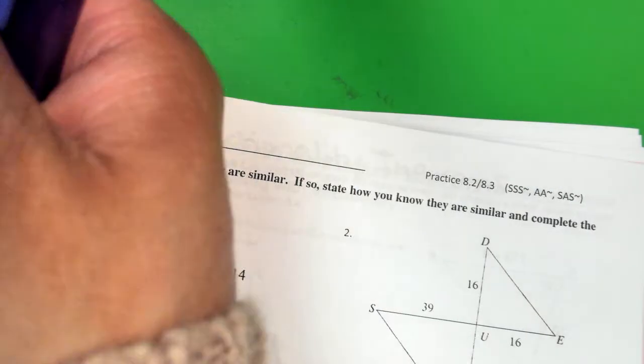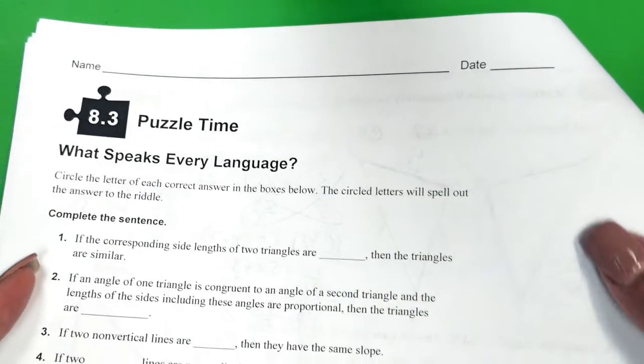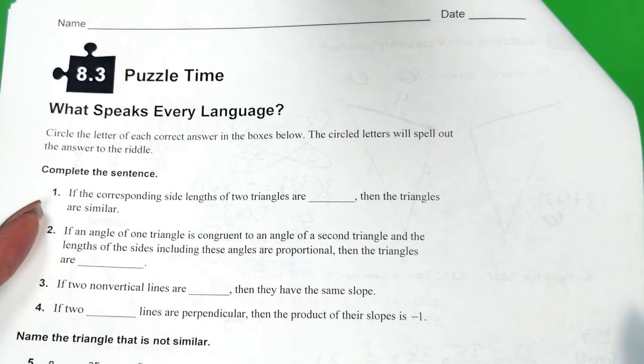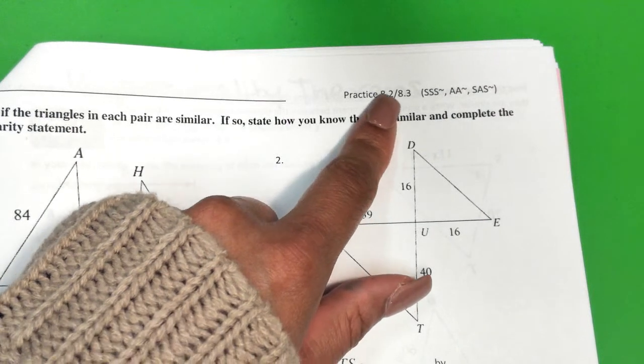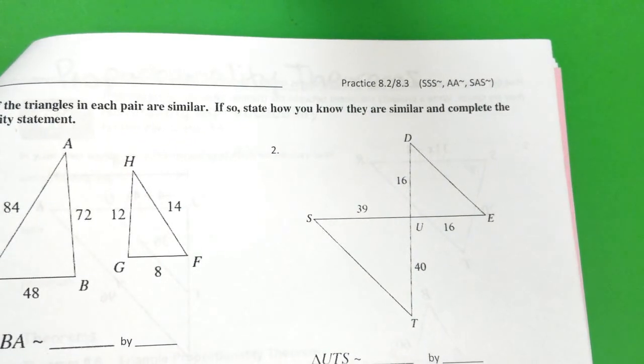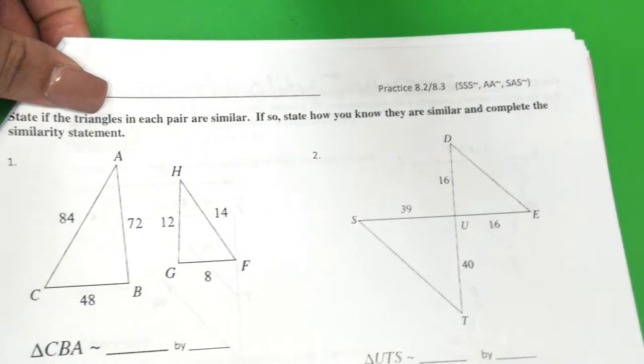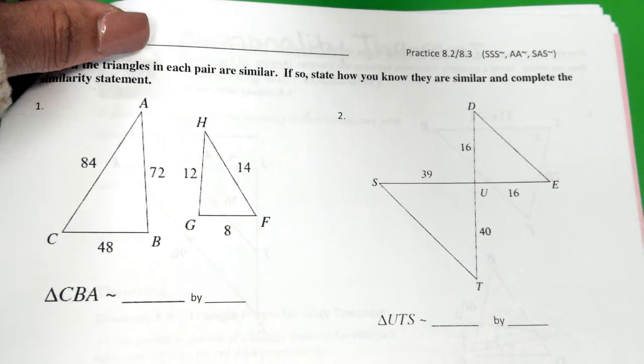On your next page is your puzzle. So it says, what speaks every language? So this is 8.3 that you'll go through and fill out in practice. And then on the other side, 8.2 and 8.3 is a giant worksheet that starts on page 20. And so these will be your practices that you will do on your own.